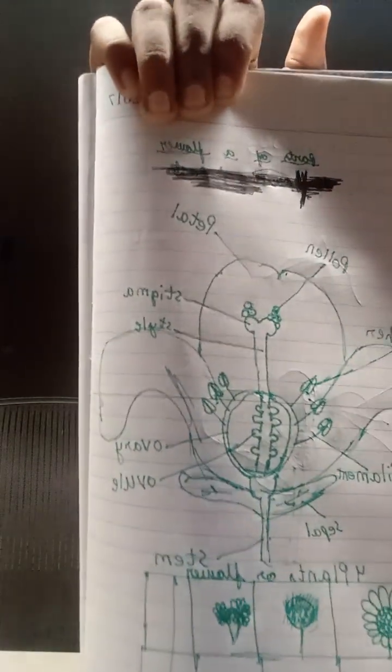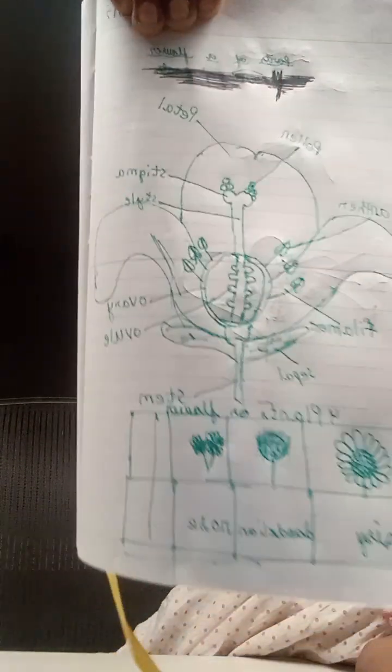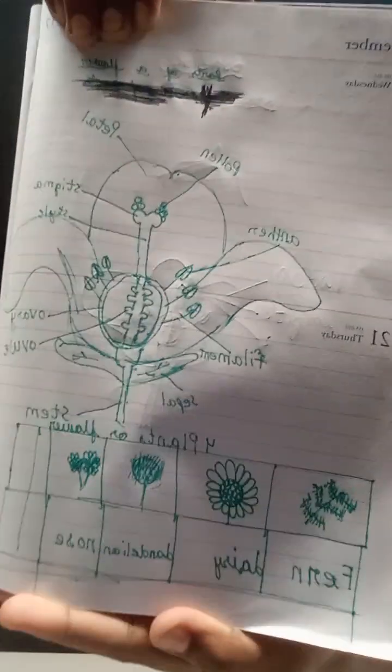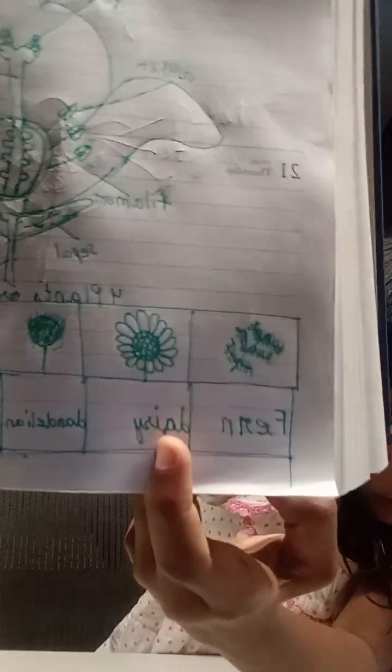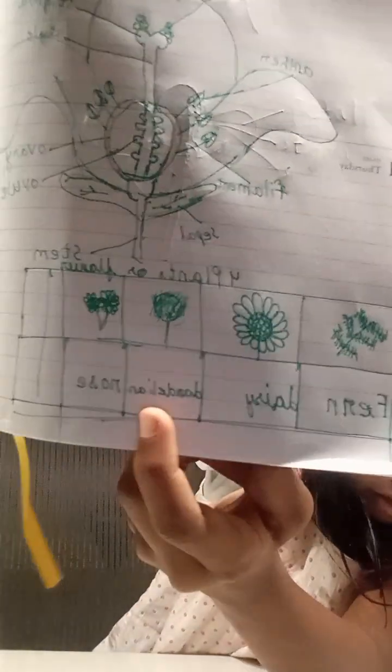So here is the picture. I drew it. This is the picture. You could see clearly. Down in it, you could see some plants, which I already named: ferns, daisy, dandelions, and the last, rose. I didn't like my drawing.